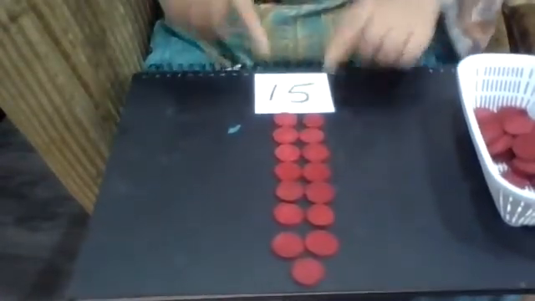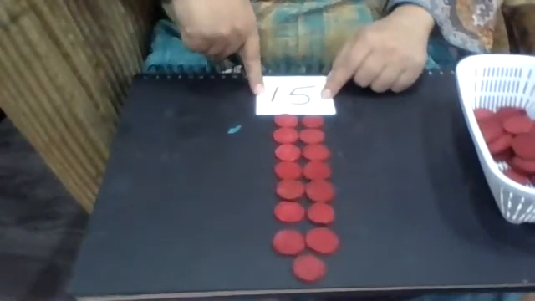Right? This is clear to you? Yes. Now 15, what does 15 make?